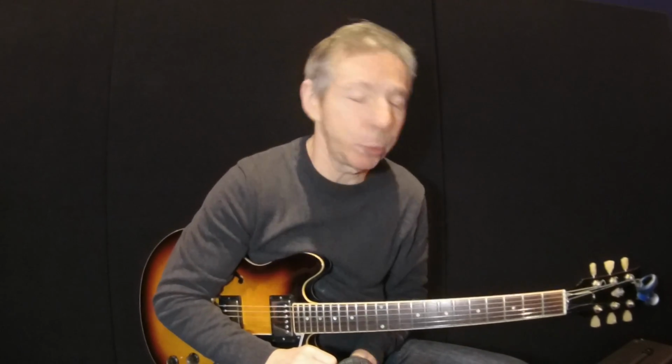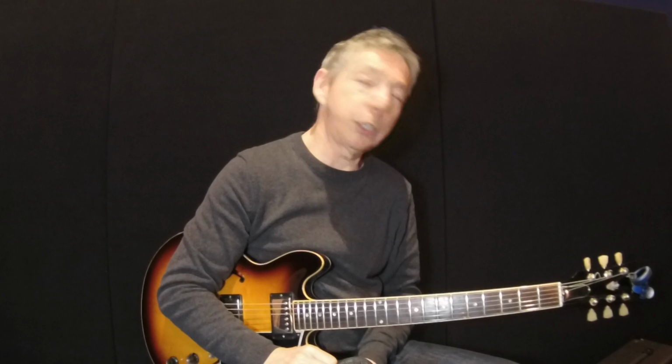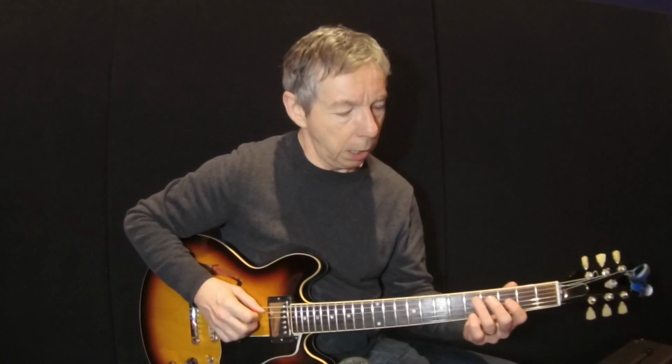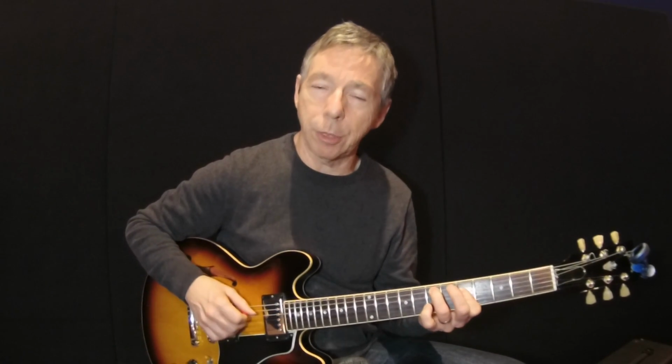Example number 2. Example number 2 is a lot of fun. I look at it like moving to the 4 chord. There we have an inverted C major. We have the major 3rd on the bottom, the 5 in the middle, and the root on the top.